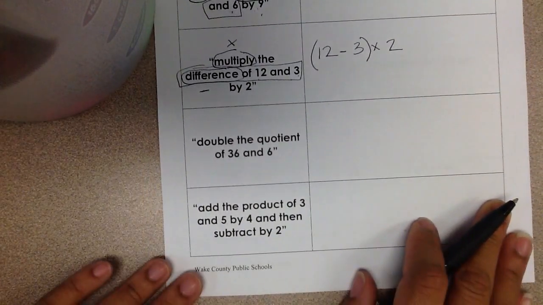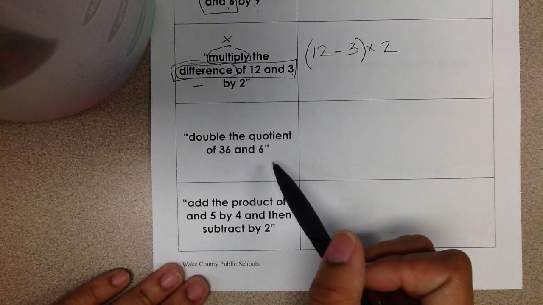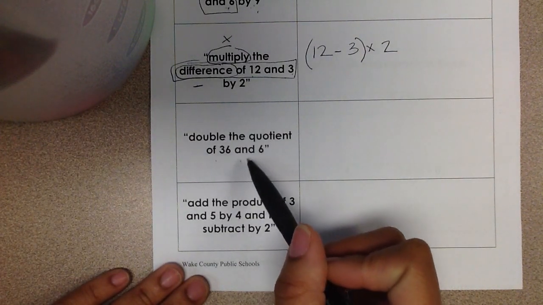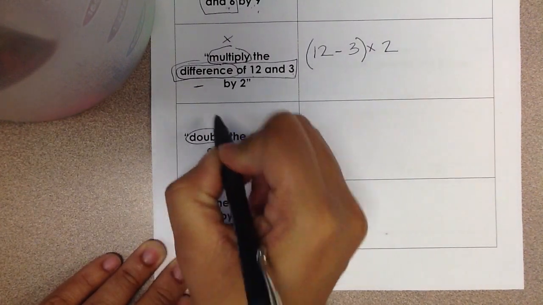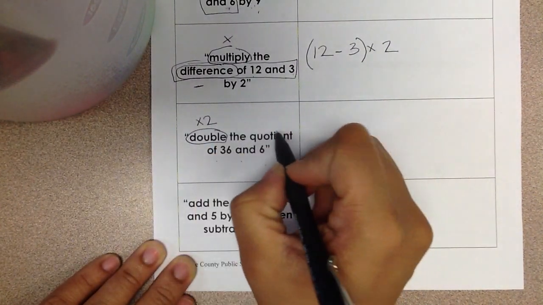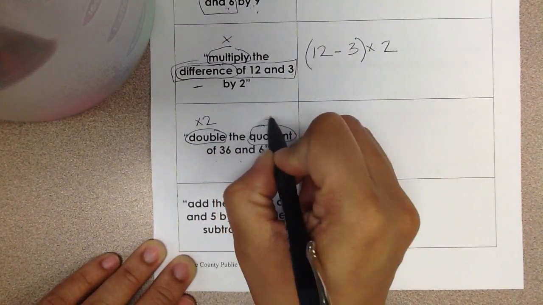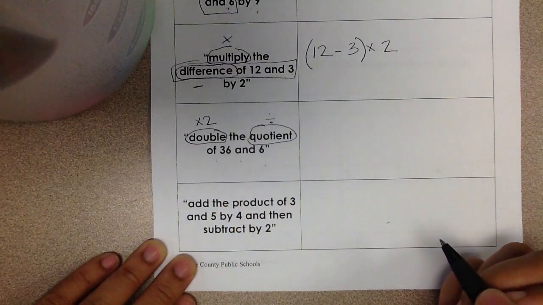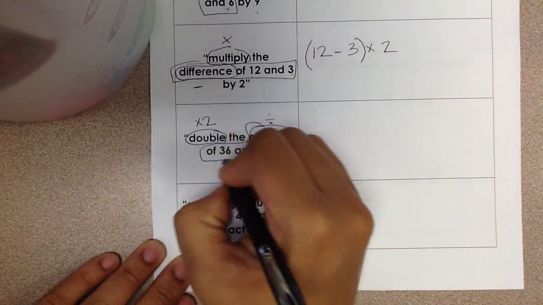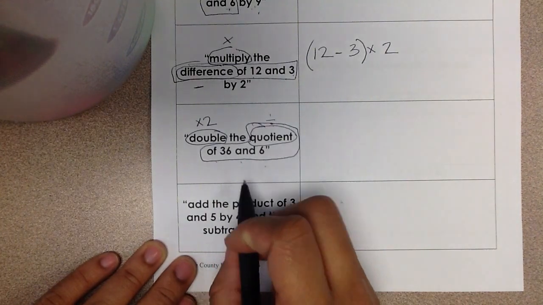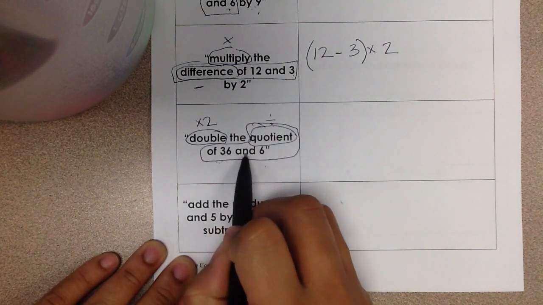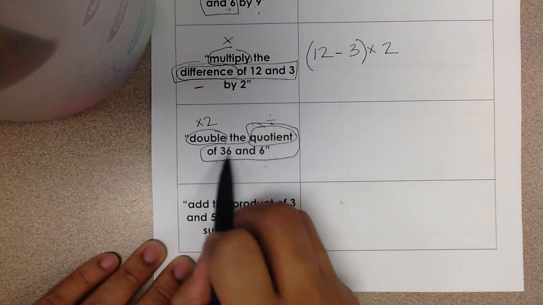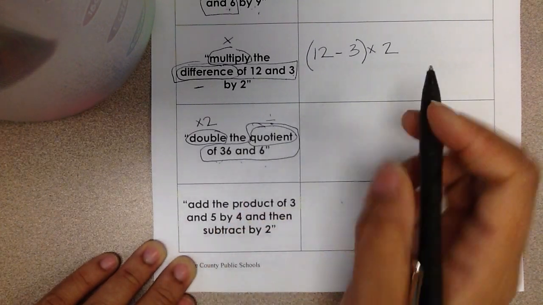Okay, if I go to the next problem, it says double the quotient of 36 and 6. So double means I'm going to multiply times 2. Quotient means division. Okay, so I'm going to box out quotient of 36 and 6. So 36 divided by 6, because it wants me to find the quotient with those two, and quotient means division.